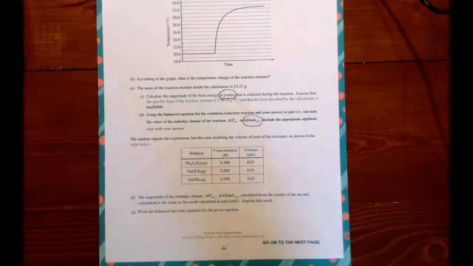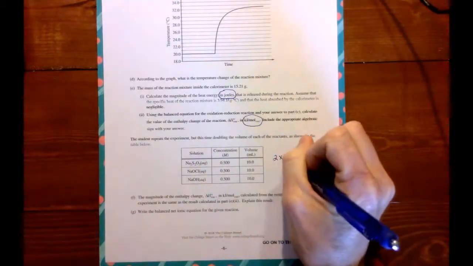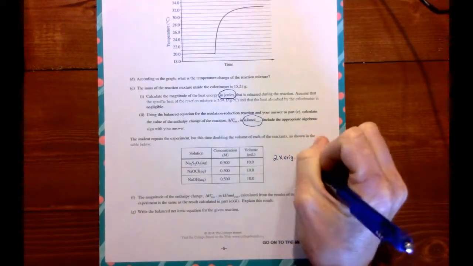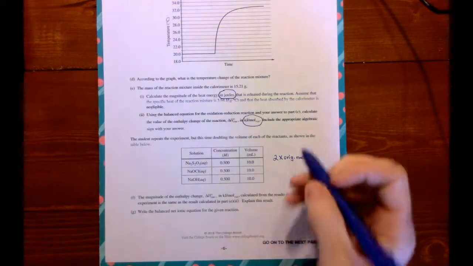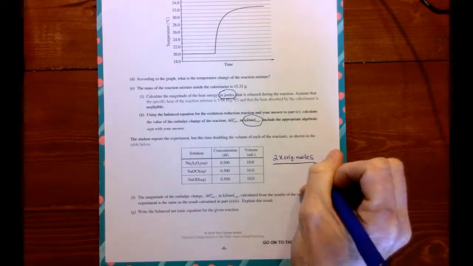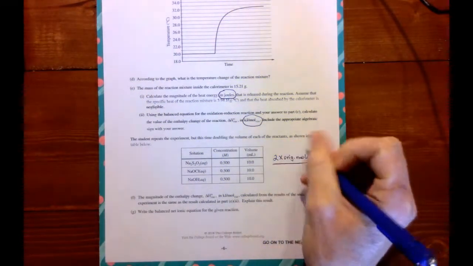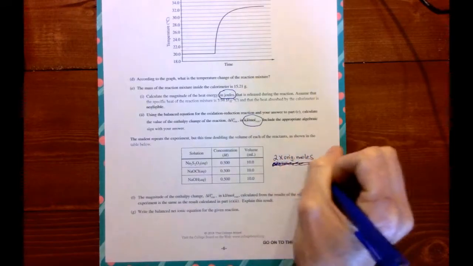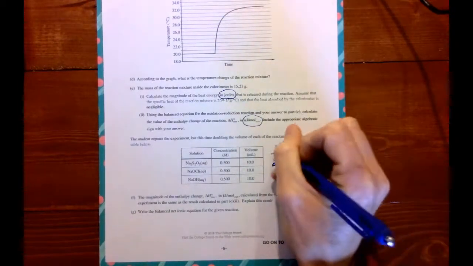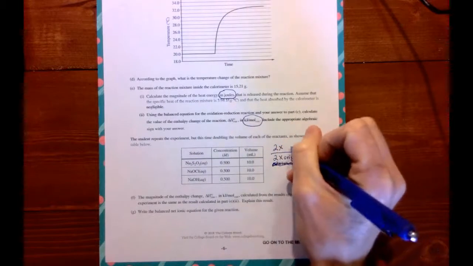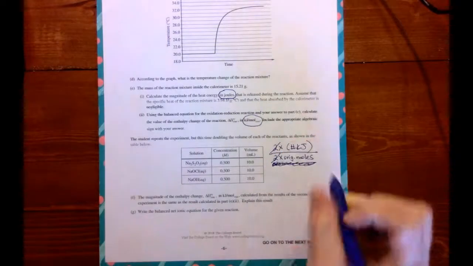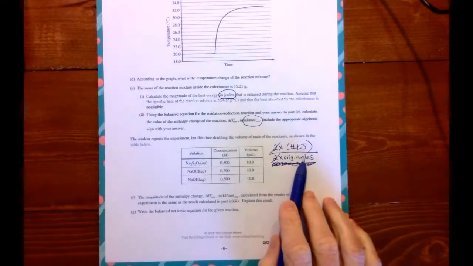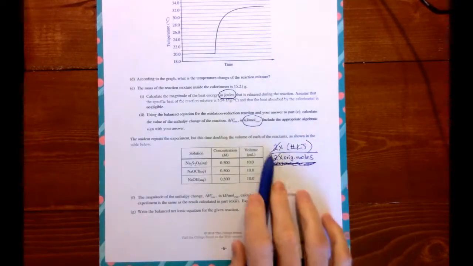So when that happens, we'll get 2 times the original number of moles, and there would be twice the amount of energy released as well. Sorry, I put my little line in the wrong place. There would be 2 times the original amount of heat in kilojoules. Therefore, the number of kilojoules per mole would actually end up being the same.